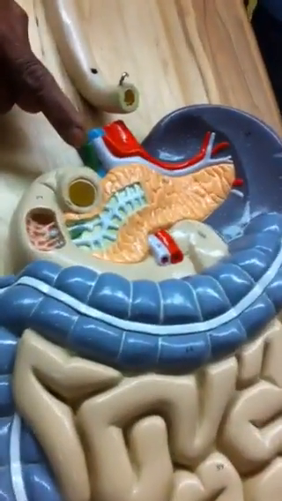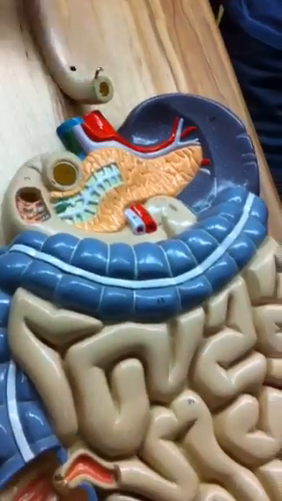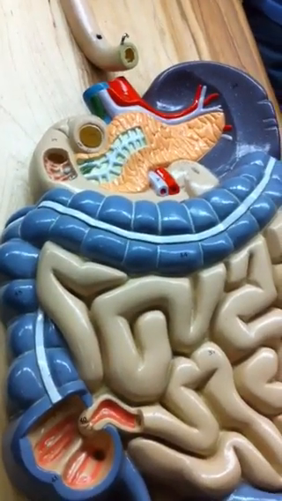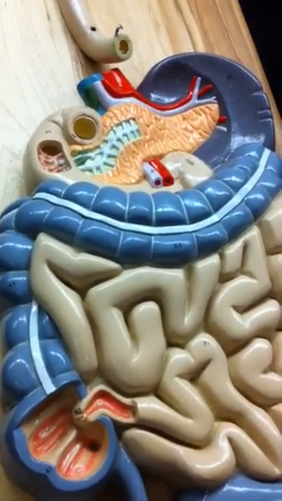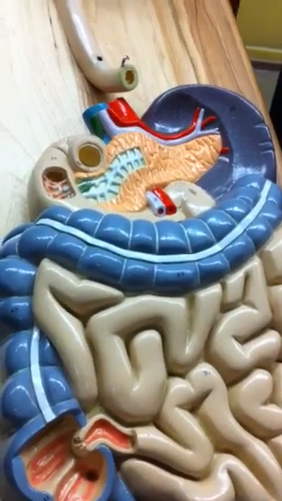Through the bile duct, it comes to the duodenum. See this, that green here, it opens into the duodenum. And now, what does bile do? Bile doesn't have any enzymes. It only has salts and pigments. So what we call emulsification of fats, that's what they do.